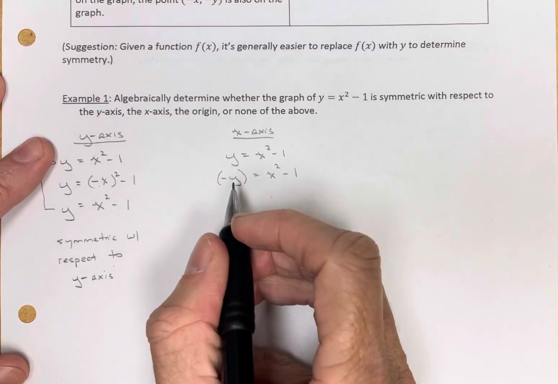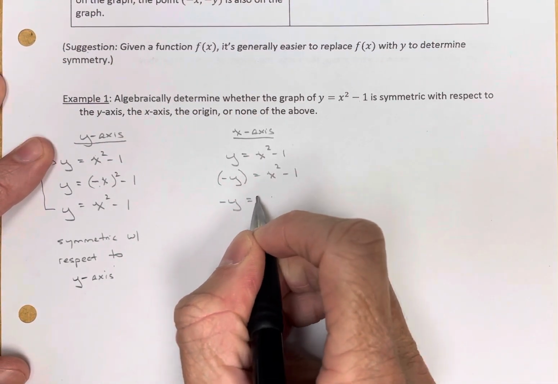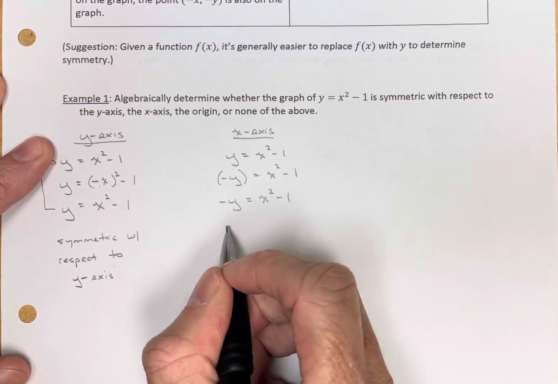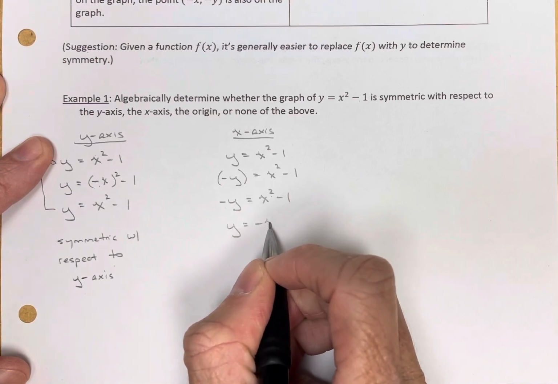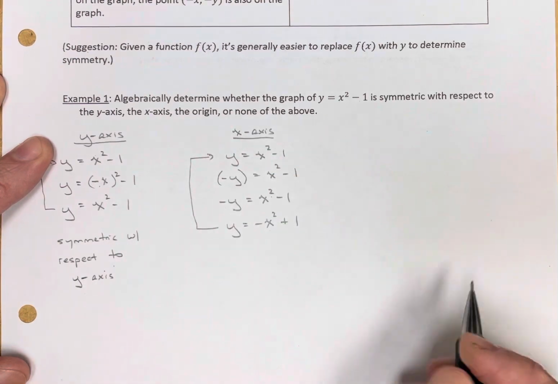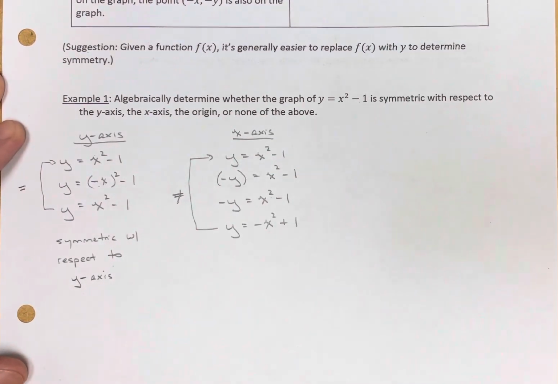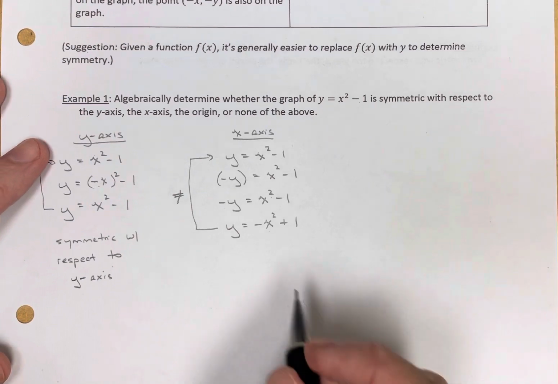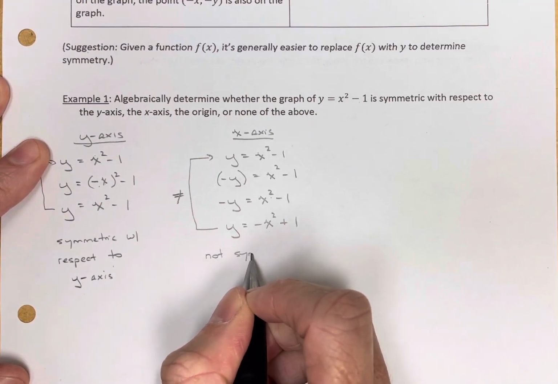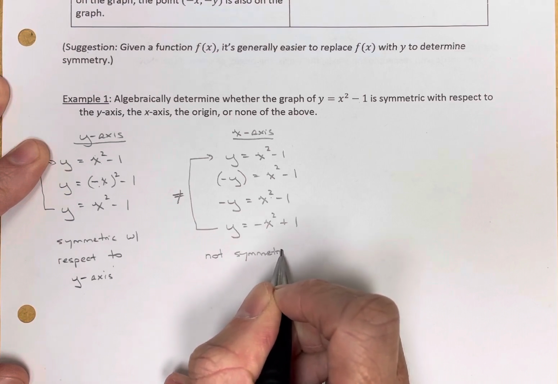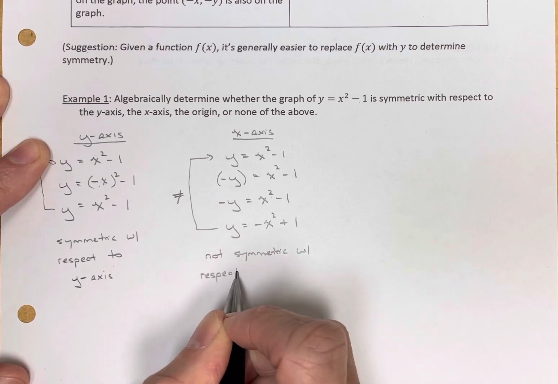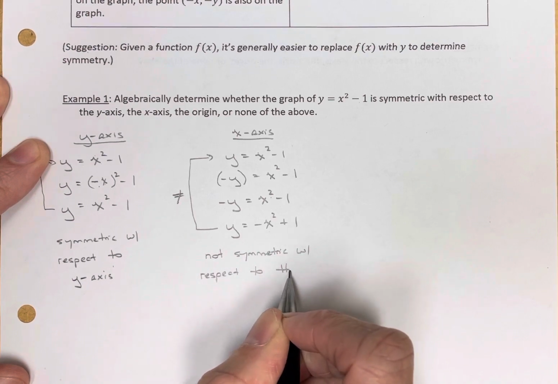Okay, let's do a little simplification. Well, this is obviously just negative y is equal to x squared minus 1. I multiply both sides by negative 1, and I have y equals negative x squared plus 1. Are these two the same? And the answer is nope, they are not equal to one another. So therefore, it is not symmetric with respect to the x-axis.